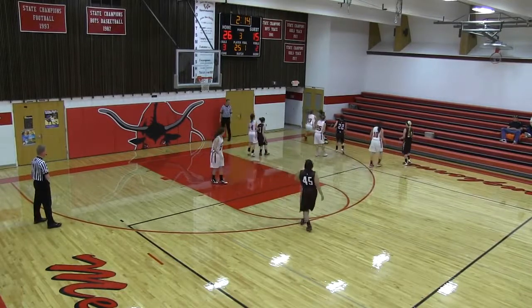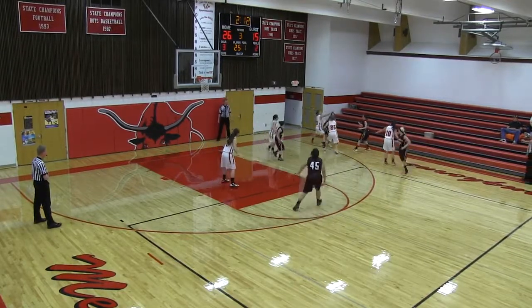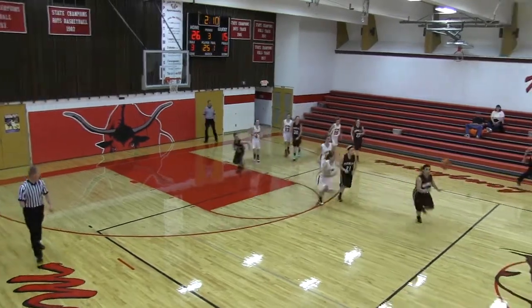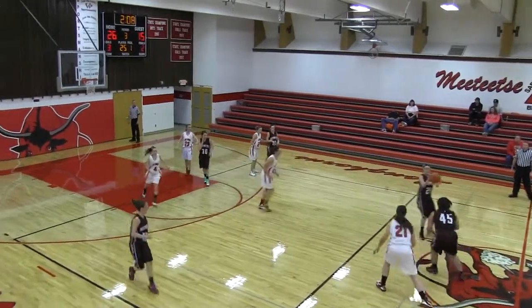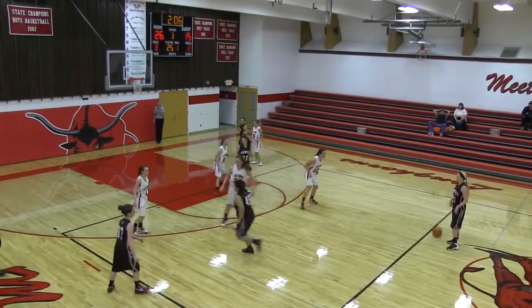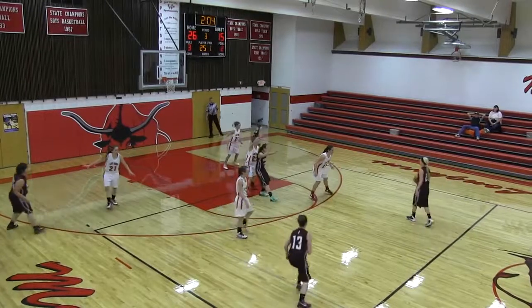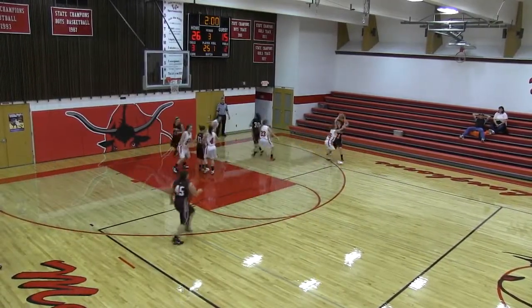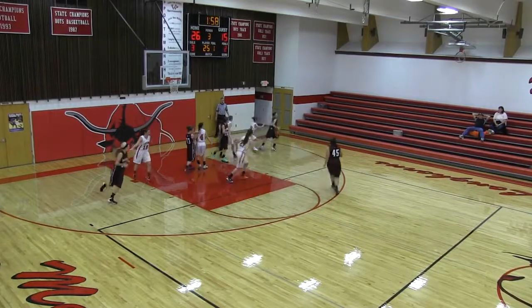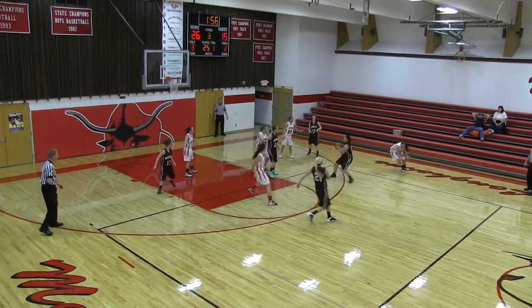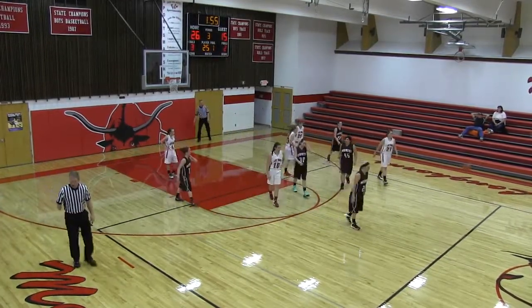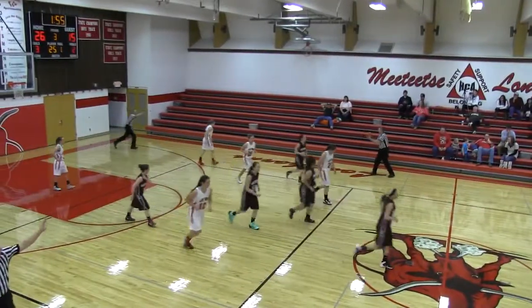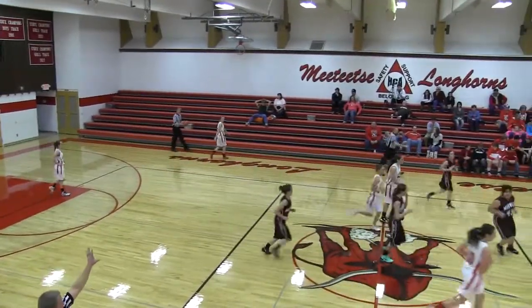Dribbles it, has the ball knocked away. She gathers it in. Kiltz is going to reset it up from the top of the key here. She throws it over to Beerswell. Have a travel on Midwest, and Meeteetse will take the ball out of bounds.